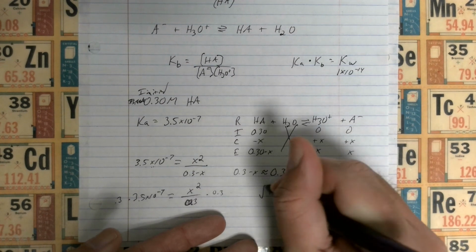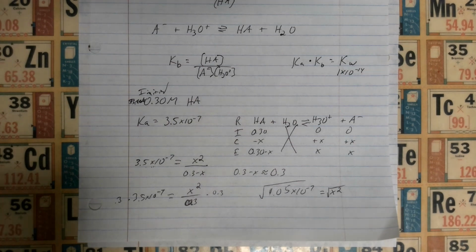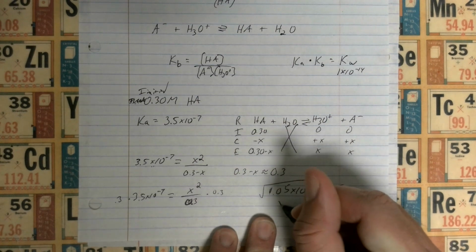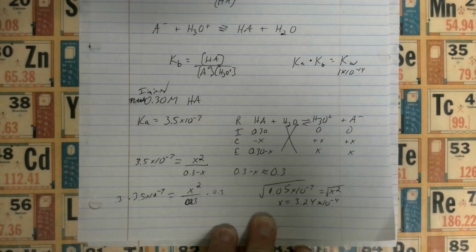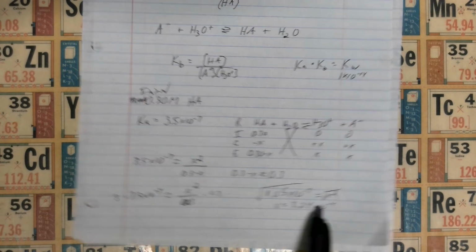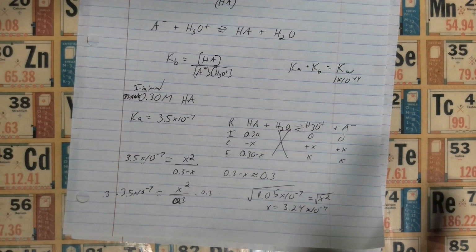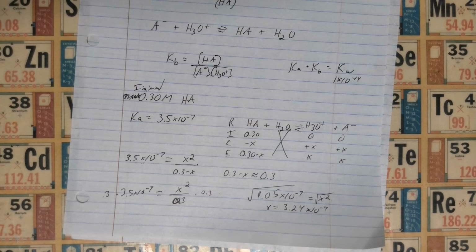Then I take the square root of both sides, and X is going to equal 3.24 times 10 to the minus 4th. So that would be my equilibrium concentration for the H3O plus and the A minus. And then the HA would pretty much just be 0.30. All right? So, I hope this helps. Let me know if you have any questions.